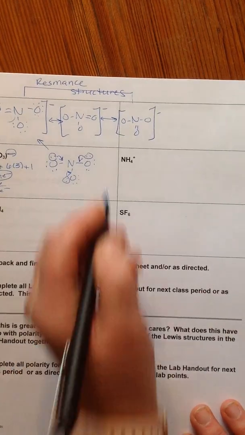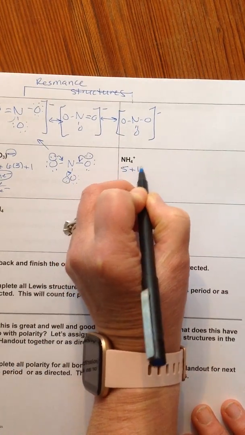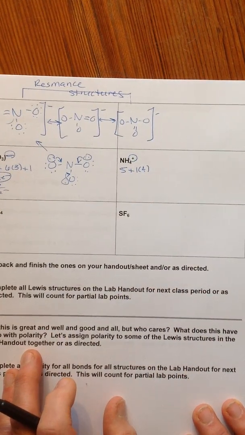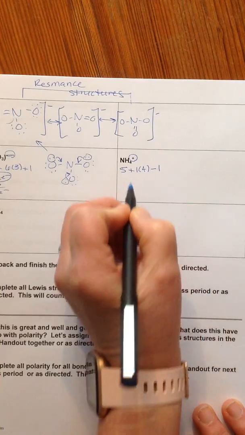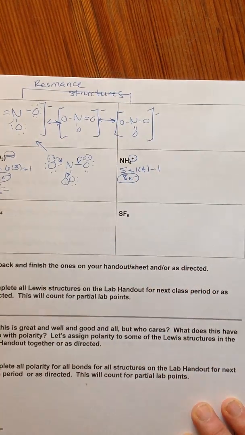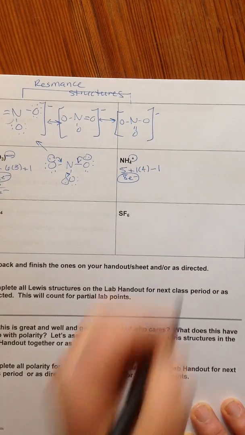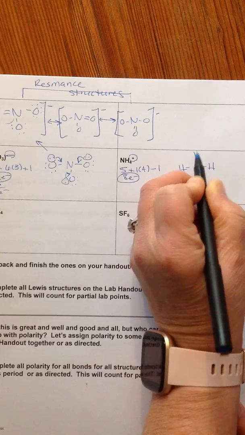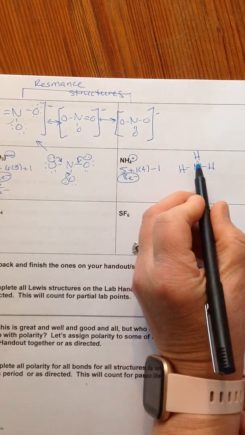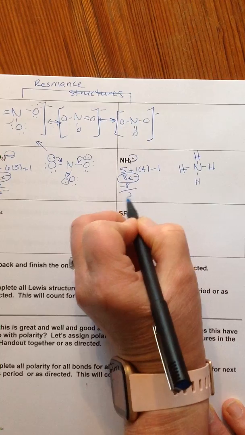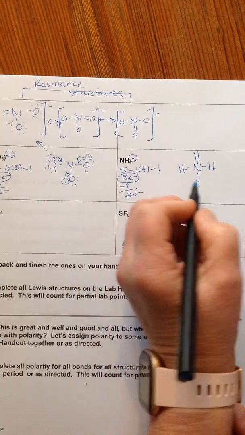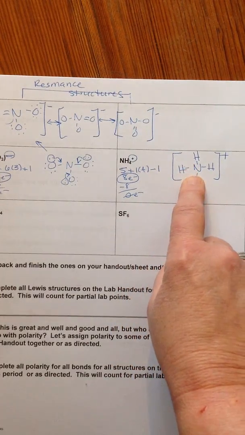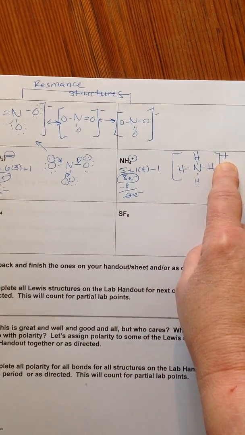Okay, ammonium ion. Nitrogen is 5, hydrogen is 1, and there's 4 of them, and we have a plus charge. Remember, to get a plus charge, that means you have to lose 1 electron. That means we have 8 electrons to work with. Nitrogen is the logical central atom. 4 hydrogens surround. Then we count bonding electrons. 2, 4, 6, 8. We have 0 remaining. So this is our Lewis structure for ammonium, which is covalently bonded, but the overall molecule has a plus charge.